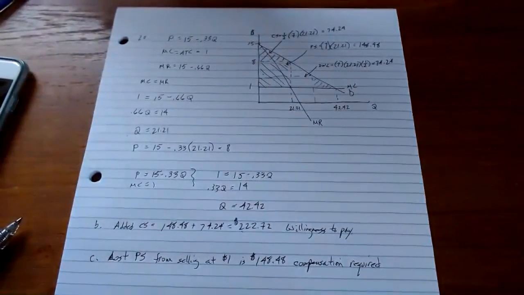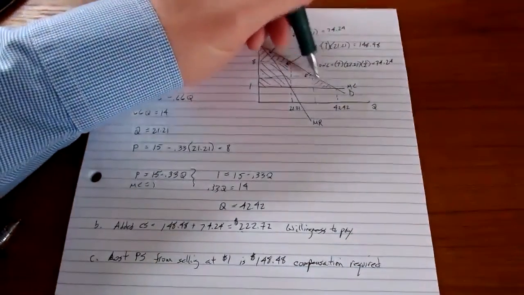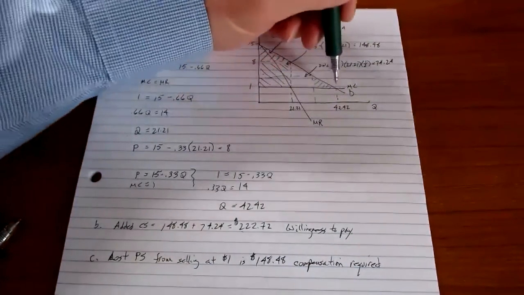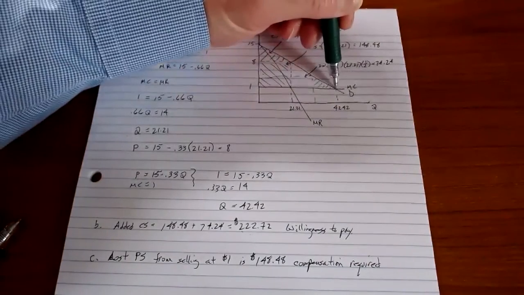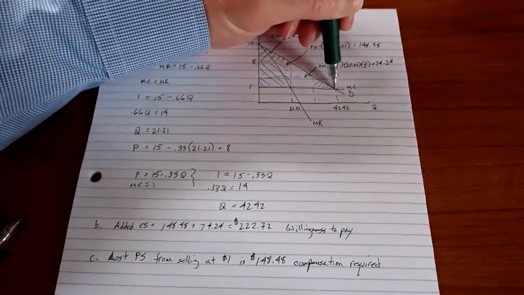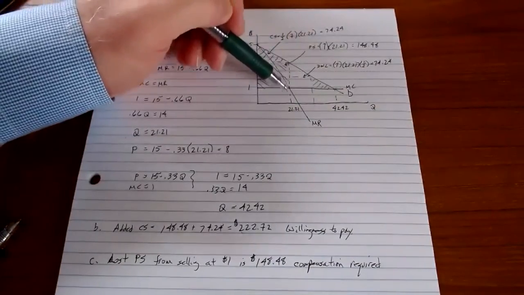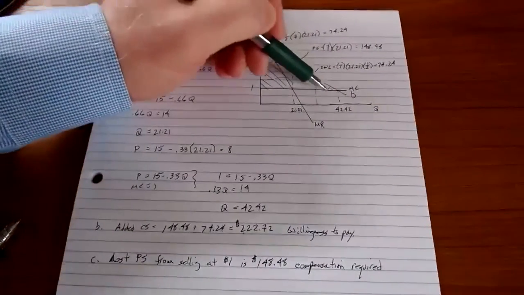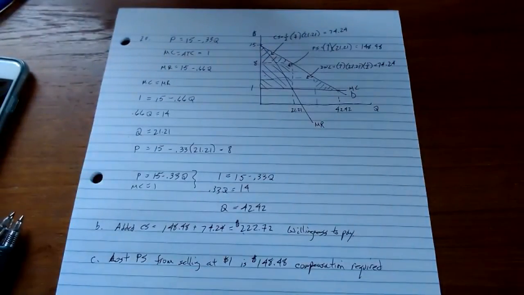And so the last part of the question is, what would happen to the deadweight loss if such a bargain were struck? And you can see that the deadweight loss would get smaller and smaller. In the limit, if they push the price all the way to $1, there would be no deadweight loss. But for any price less than $8, the deadweight loss gets smaller and smaller.